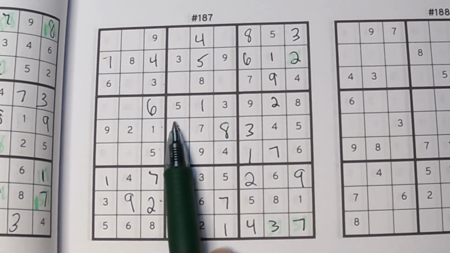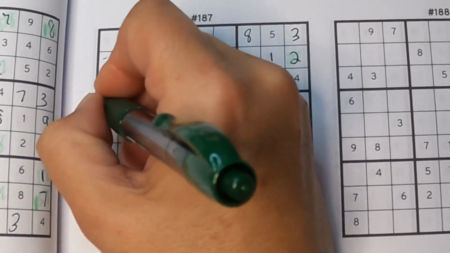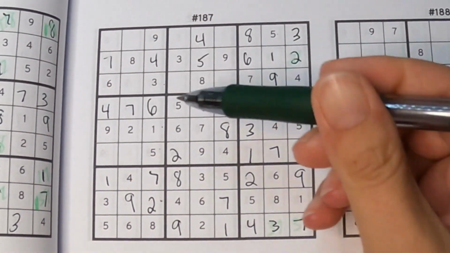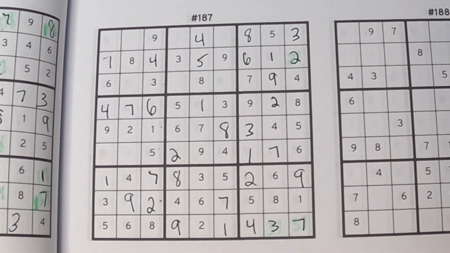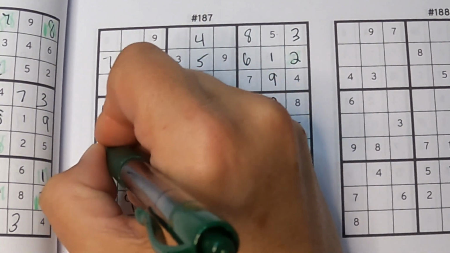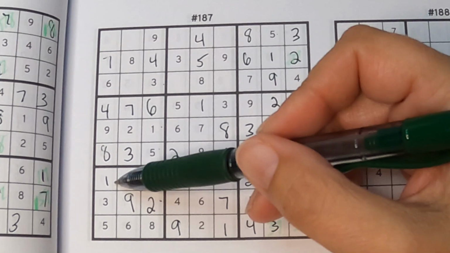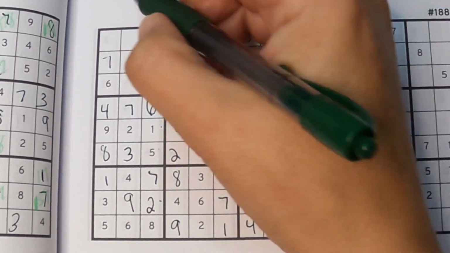For this row, we're missing 4 and 7. We've got a 4 here, so 7, 4. For this box now, we're missing 3 and 8. We've got an 8 here, so 3, 8. For this column now, we're missing a 2.